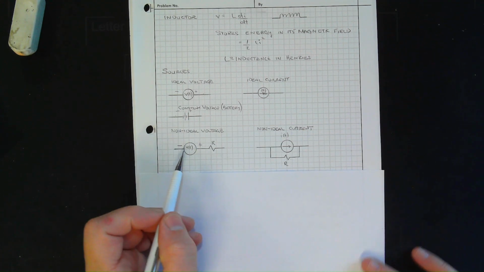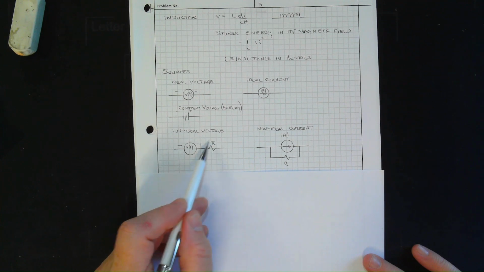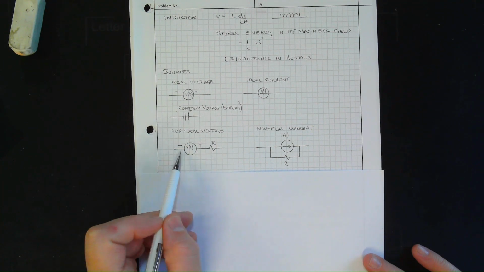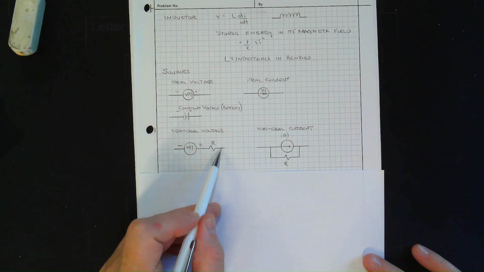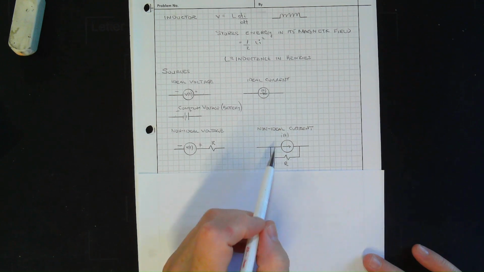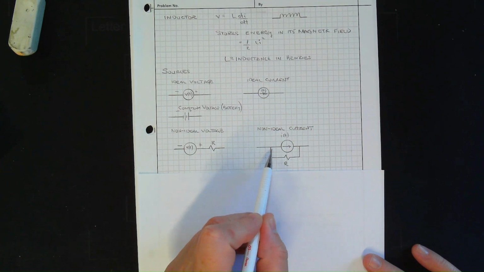Non-ideal sources, the source will have some characteristic resistance, which means it'll eat some of that voltage. So here's something to step up the voltage, and then a little resistance to reflect the non-ideal element. For current sources, we would have this R in parallel.